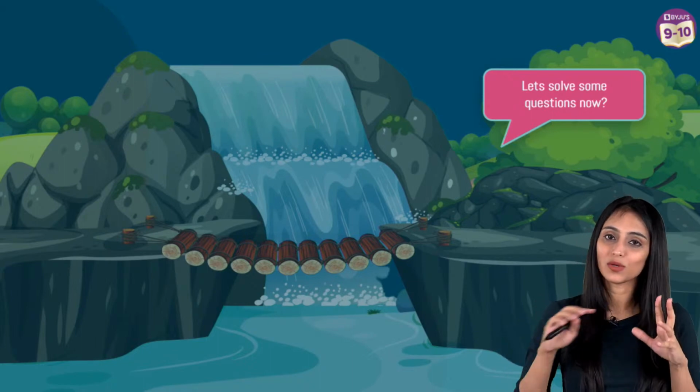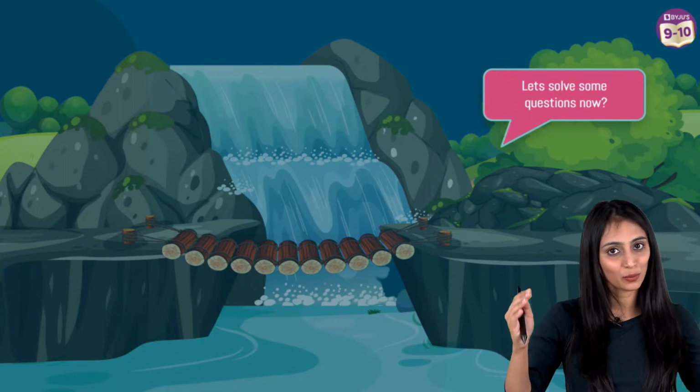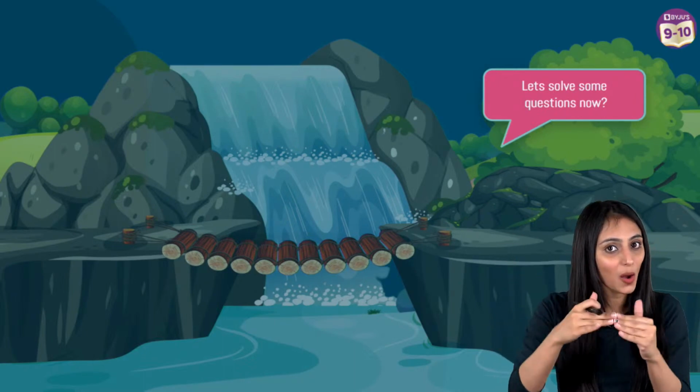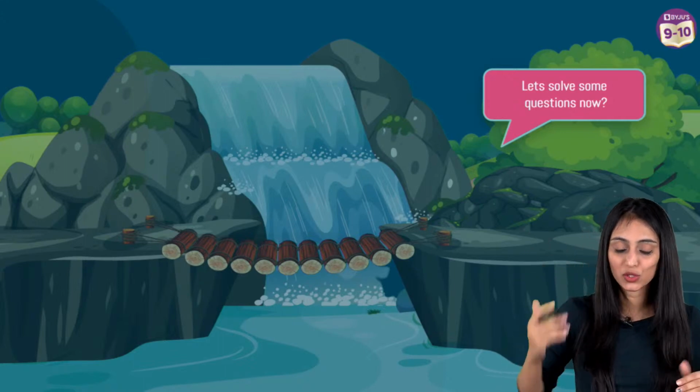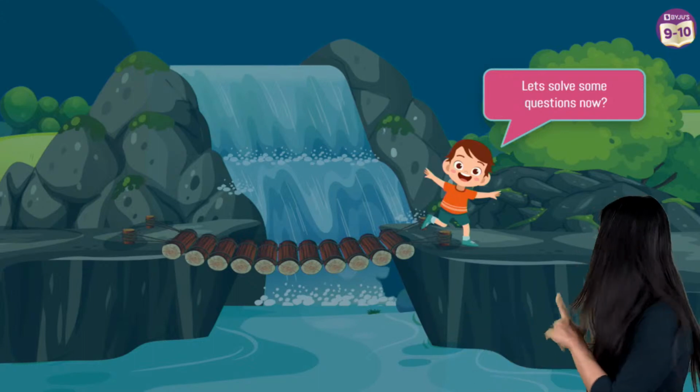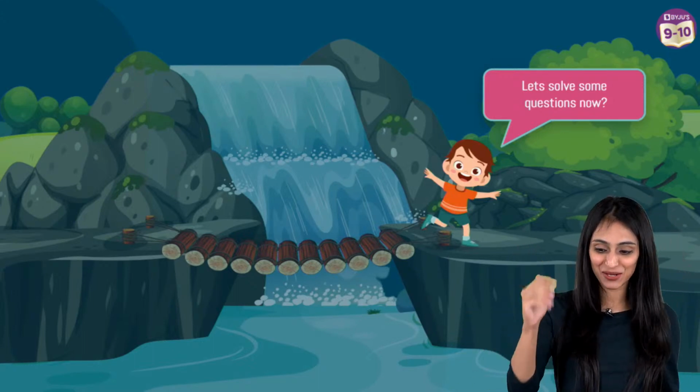This was basically a bridge session, linking what you have learned in your previous grade, like rational numbers, with this chapter, the number system, and how they are connected. Now we are going to have a quiz. So let's solve some questions. See, Lavjeet is so excited to solve the questions, just like you all.